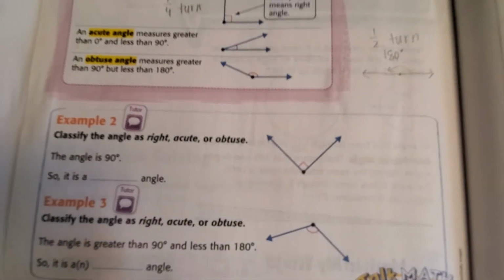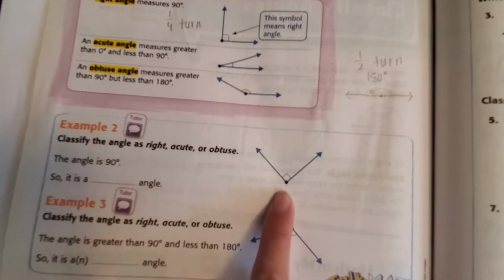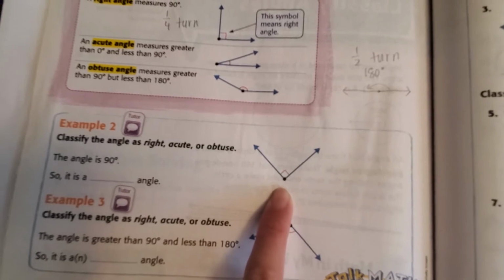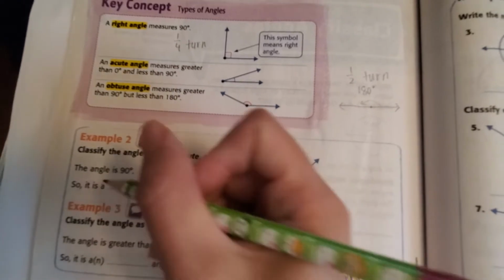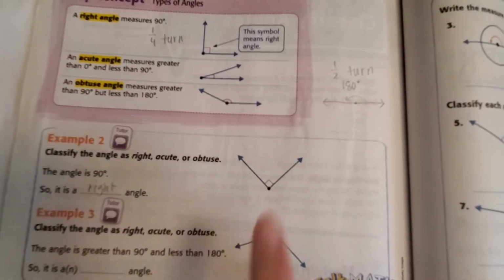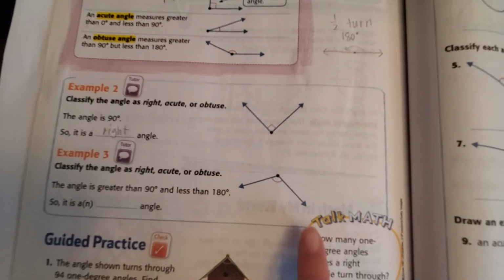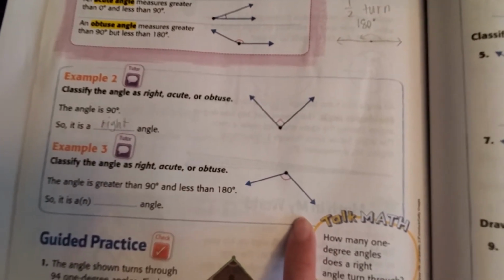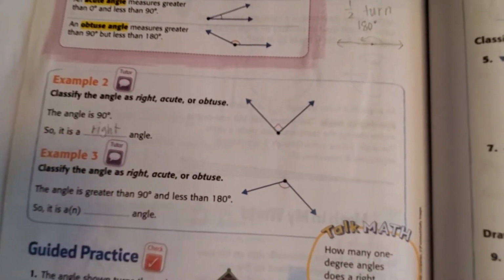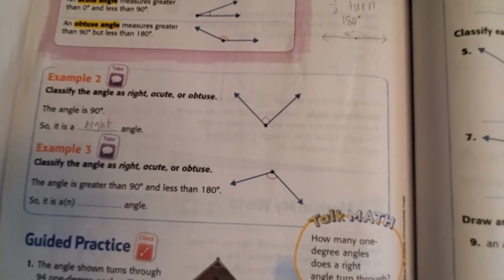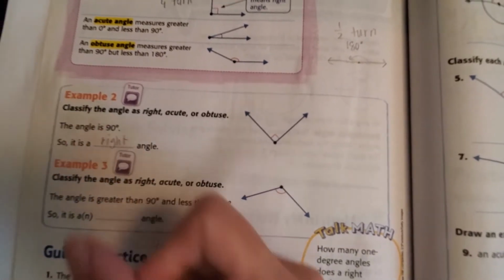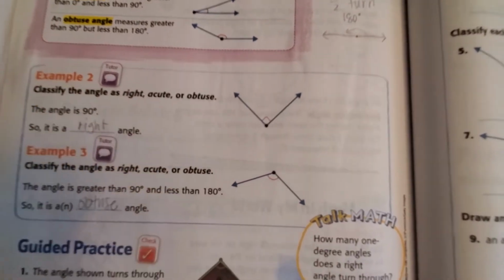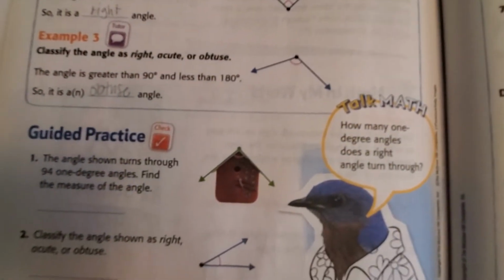All right, example 2. Classify the angle as right, acute, or obtuse. This one has a right angle symbol, so it is a right angle, exactly 90 degrees. Example 3. Classify the angle as right, acute, or obtuse. Go ahead and think about this one. So the angle is greater than 90 degrees and less than 180. So it is an obtuse angle.